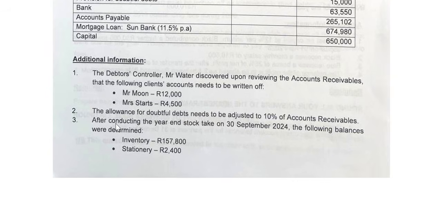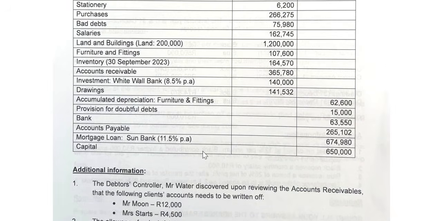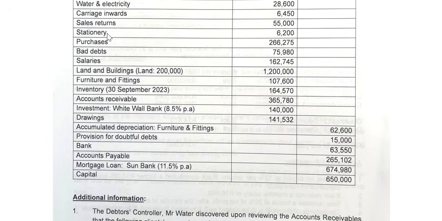Number 3, after conducting the year-end stock take on the 30th of September, the following balances were determined. That inventory closing stock is going to be used in cost of sales. The stationery, if stationery is left over at the end of the year, it's shown as an asset. You're going to debit consumable stores on hand, and you're going to credit stationery. And the stationery amount, there it is, 6,200.